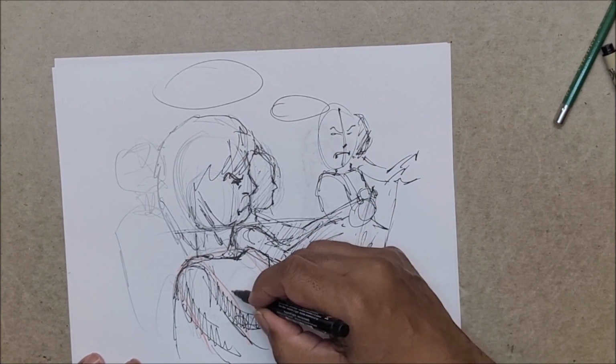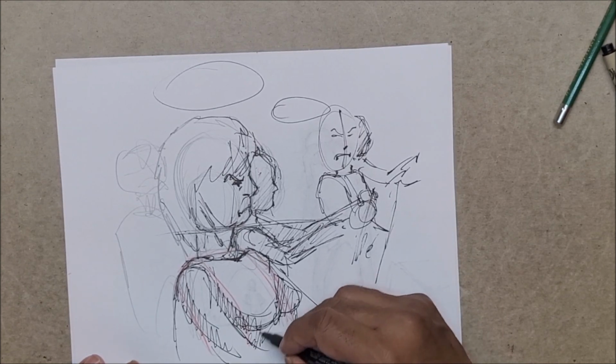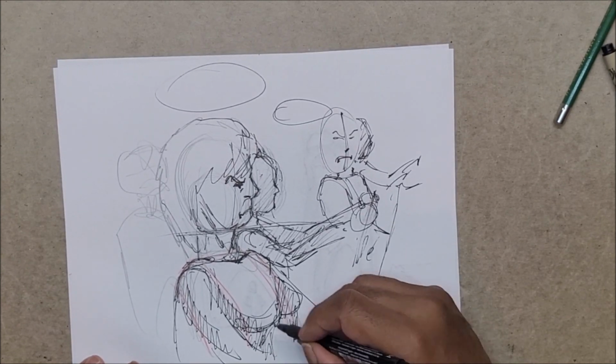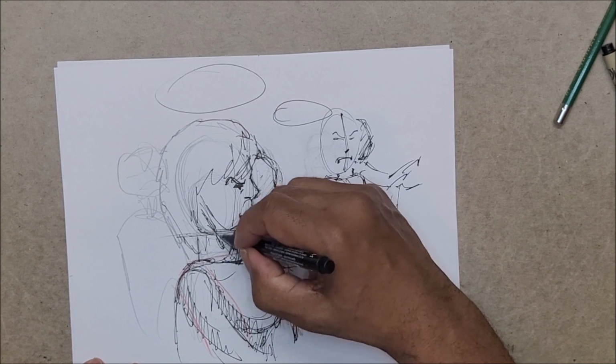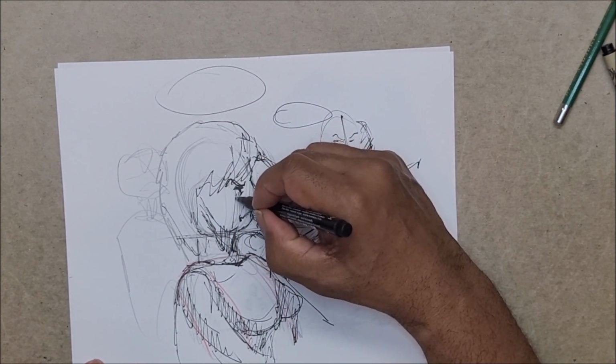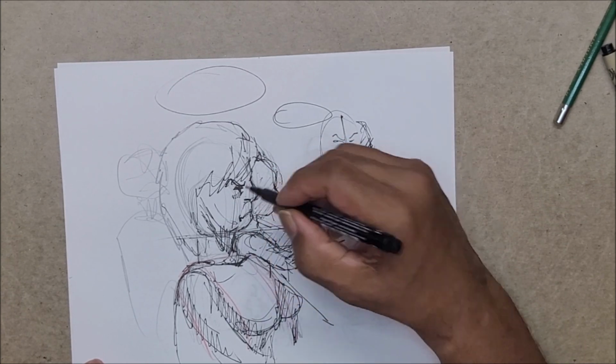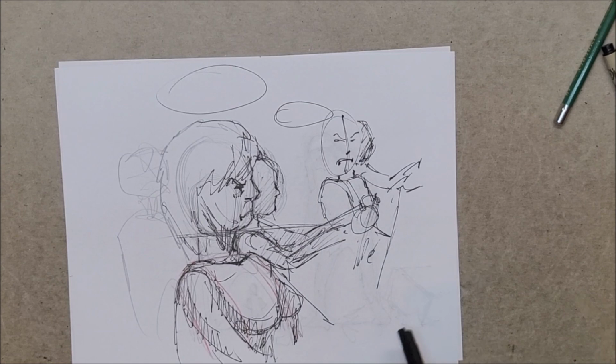They could be going under a bridge. You don't know. But usually dark means moody. She's really moody, and you can have the shadow under her eyes, and shadow wherever else to add to that mood.